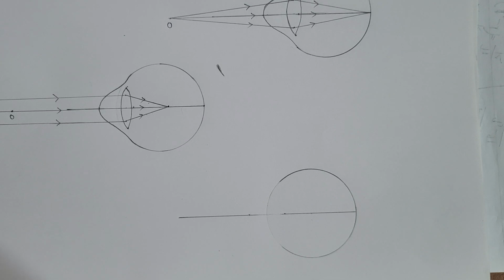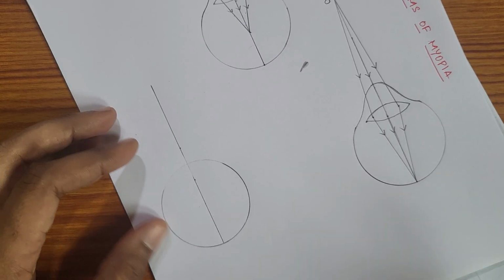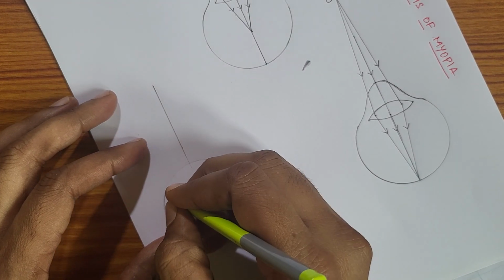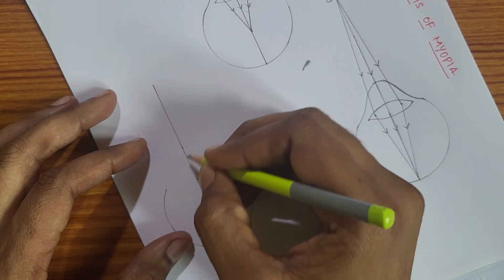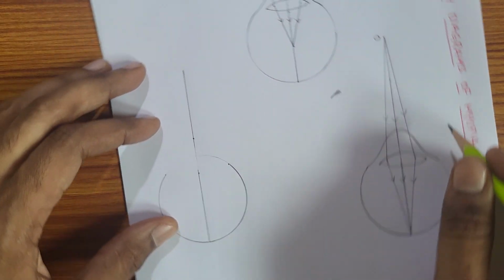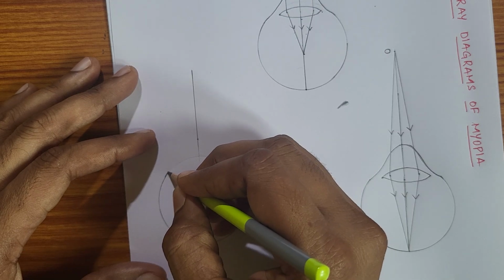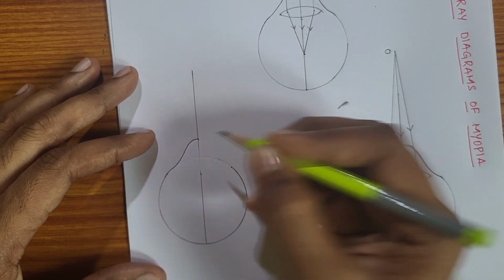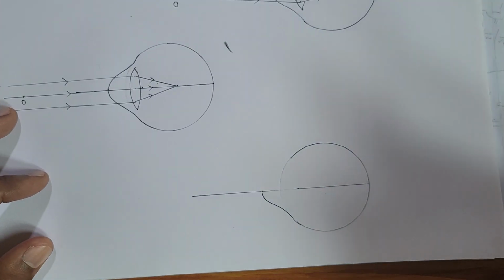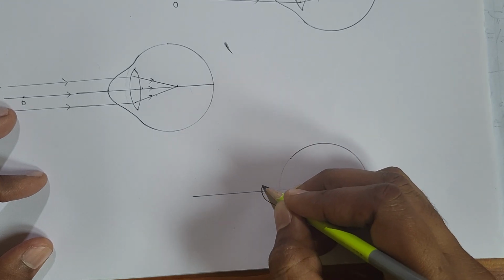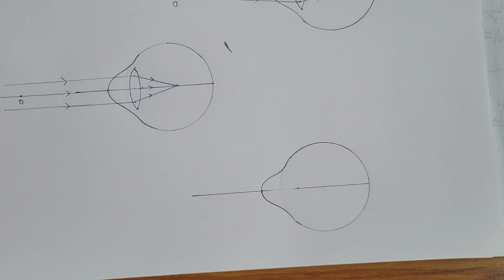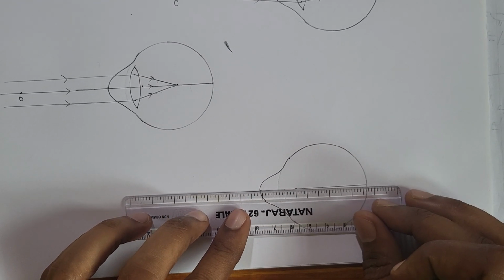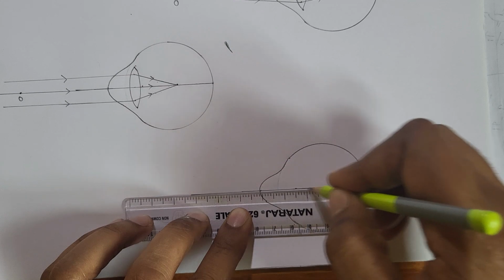You can change the orientation for your comfort, and you can join this to this point, correct? To join this to this point like this, and this one also to this point. So this is going to be our eyeball for the third ray diagram.